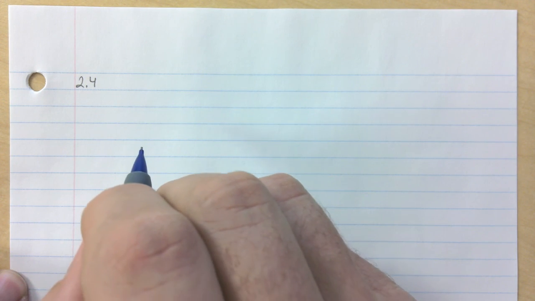And so we're going to continue. So today we're going to do the inscribed shapes, okay? And that's in section 2.4 of our textbook.